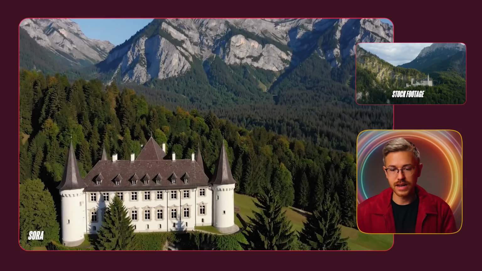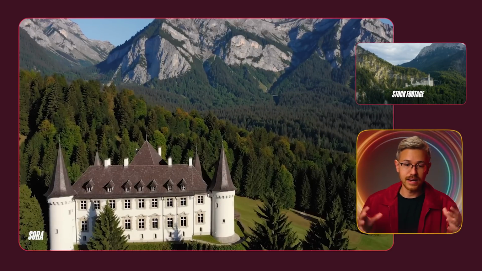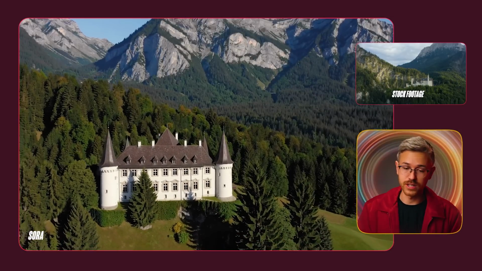And then finally, we have this shot here from Sora. And this looks very realistic. I think at a quick glance, I would never suspect that this was generated with AI, so great job from Sora.